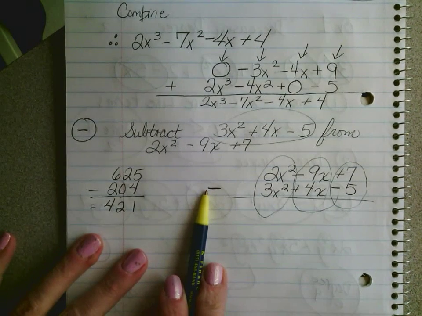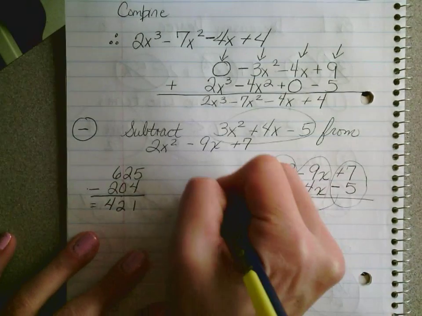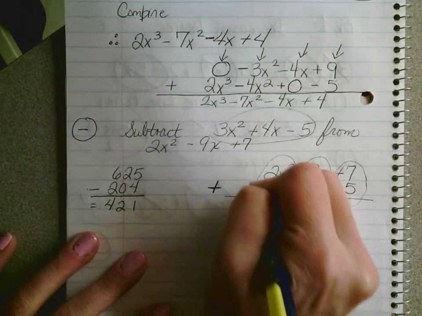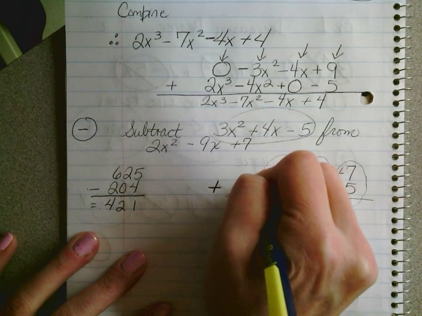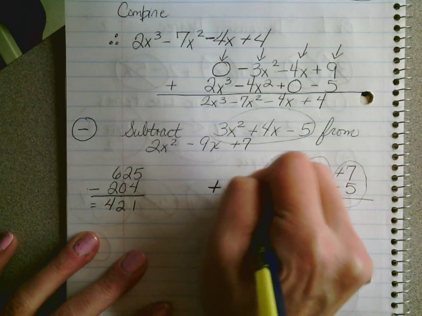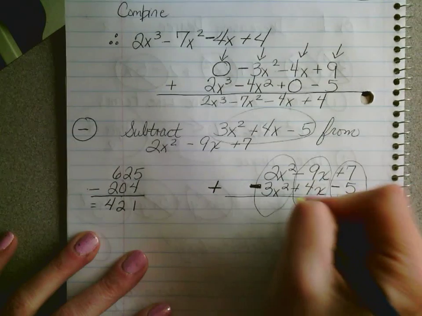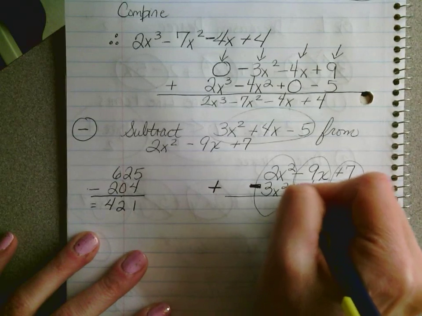Instead of subtracting, add the opposite of every term. So that one was positive, now it's negative. That one was positive, now it's negative.